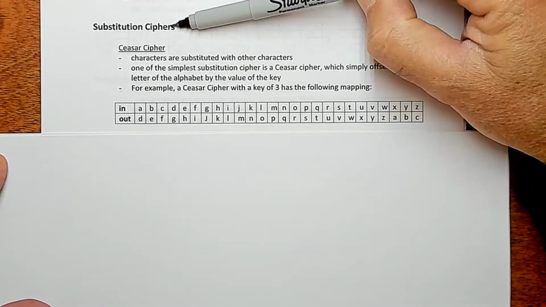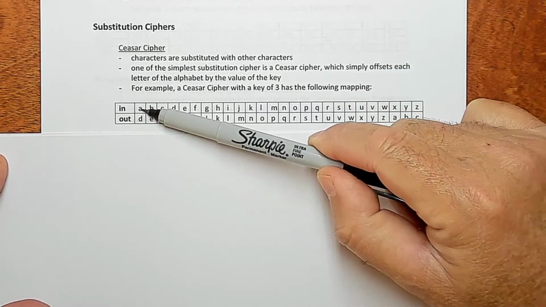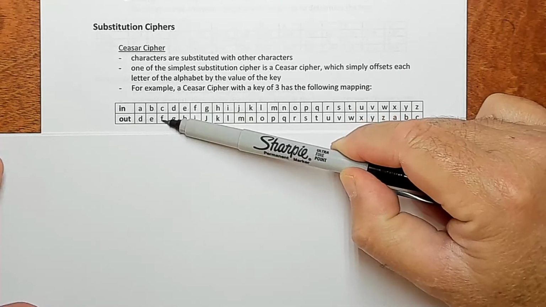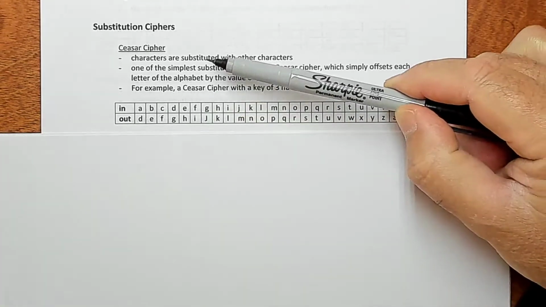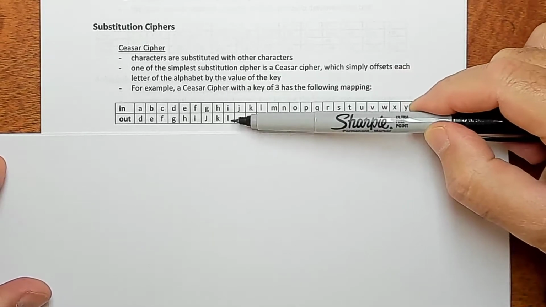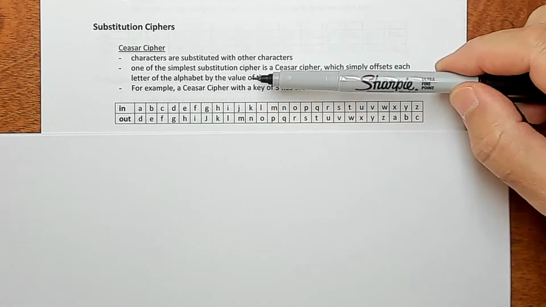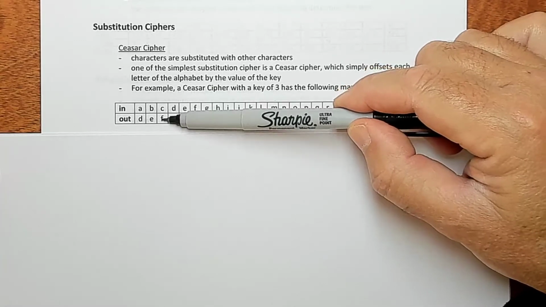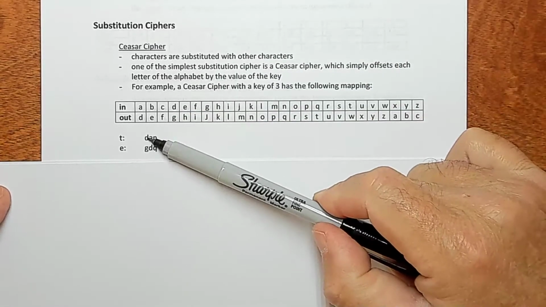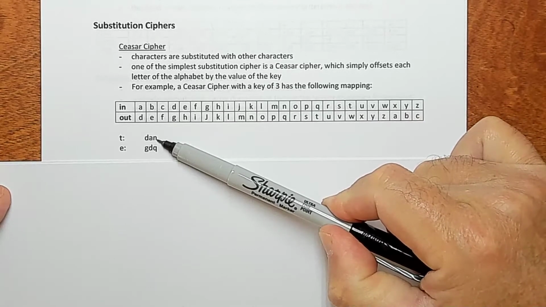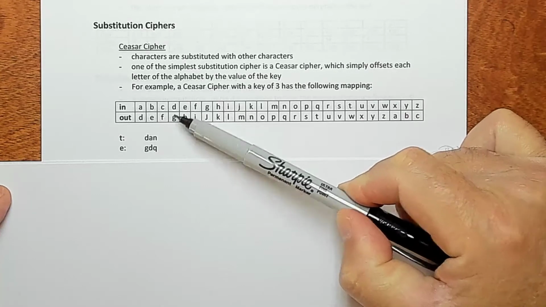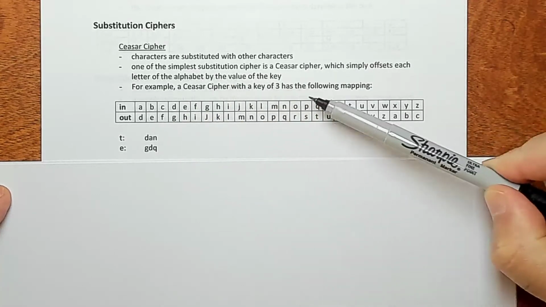In the end, it's just a substitution. You're just mapping A into D, and B into E, and C into F. So it's a function. It's robust and deterministic. It's one-to-one and it's onto, therefore it's reversible. So we can encrypt from C to F, and then we can decrypt back from F to C. For example, the plain text Dan would encrypt to GDQ, because D would be G, and A would be D, and N would be Q.